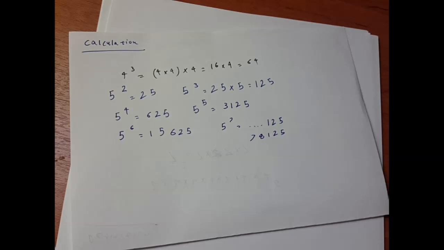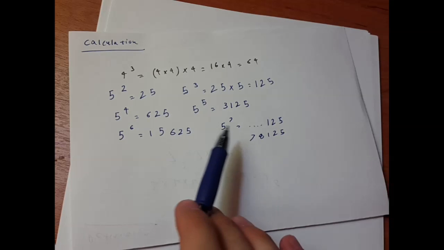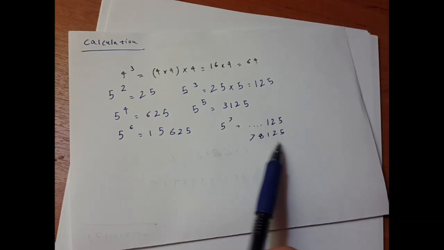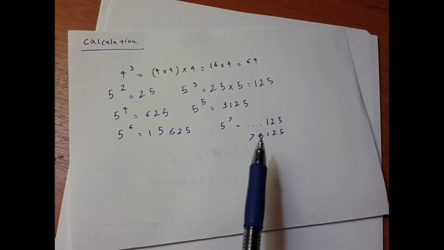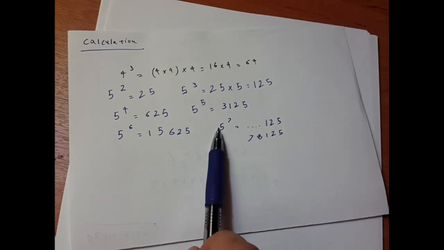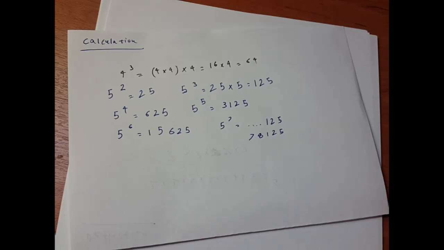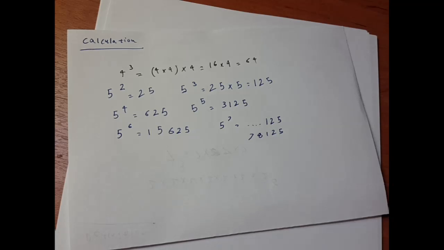So you see, you can predict certain digits of powers of 5 with those rules. I encourage you to do more of these to see if you can find more patterns and maybe create a video about it. I really want to see it.